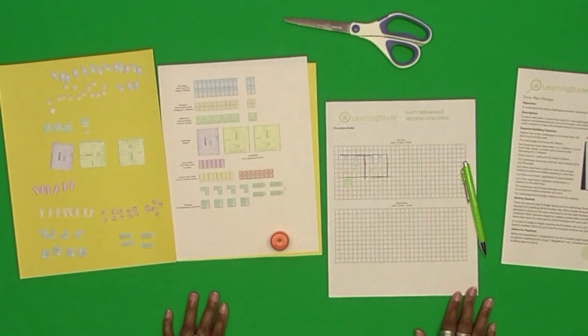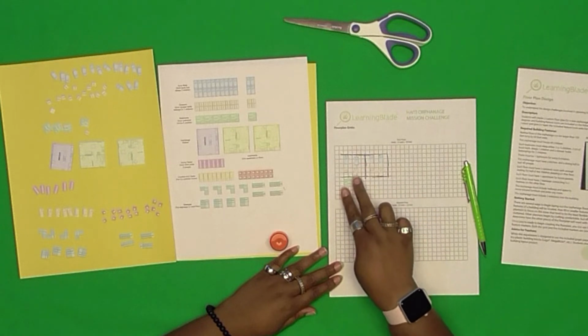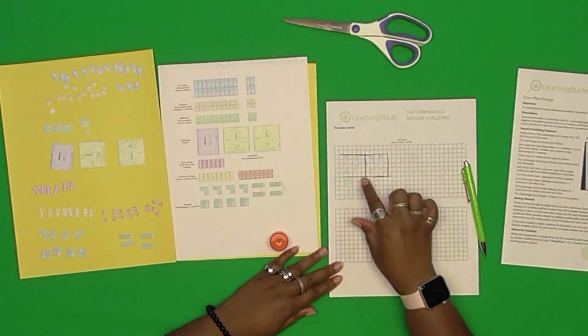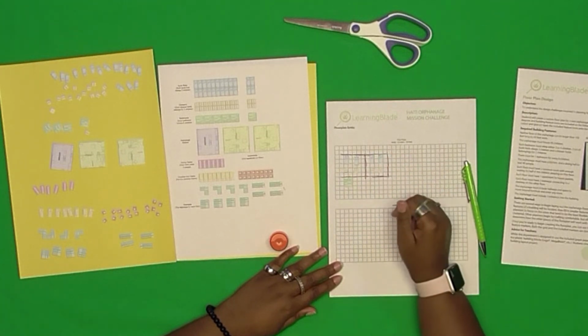And this shows you how a floor plan is made. So we have a bedroom here, a bedroom here. We have 2 beds, we have 2 dressers, and we also have a bathroom right there. And that's an example of how this Mission Challenge activity teaches students about civil engineering.